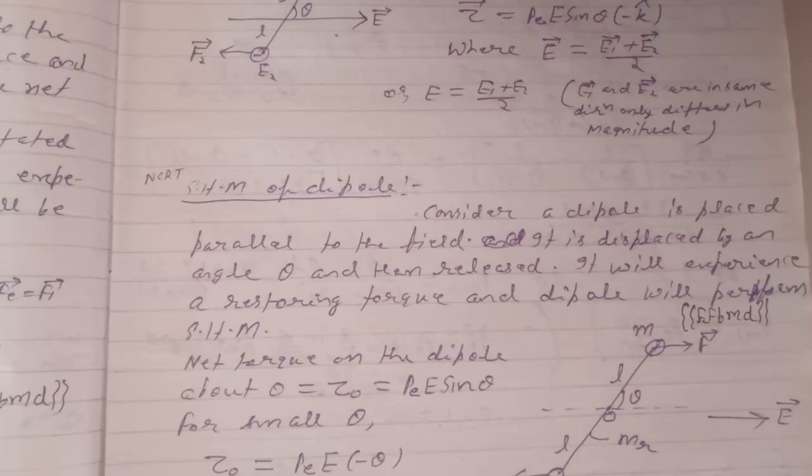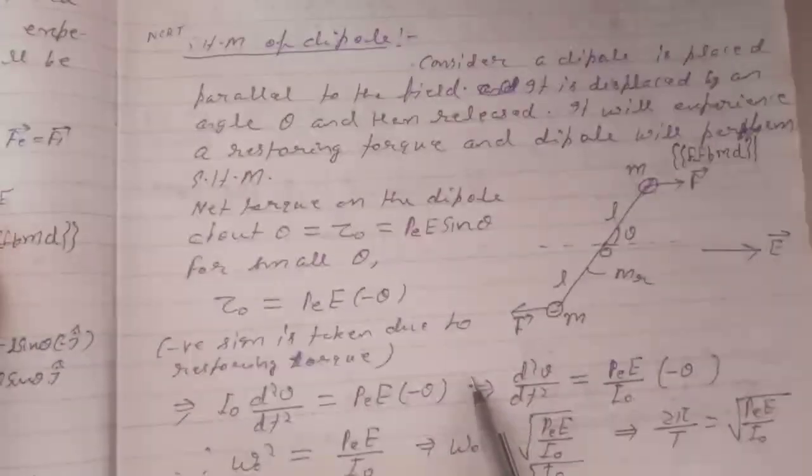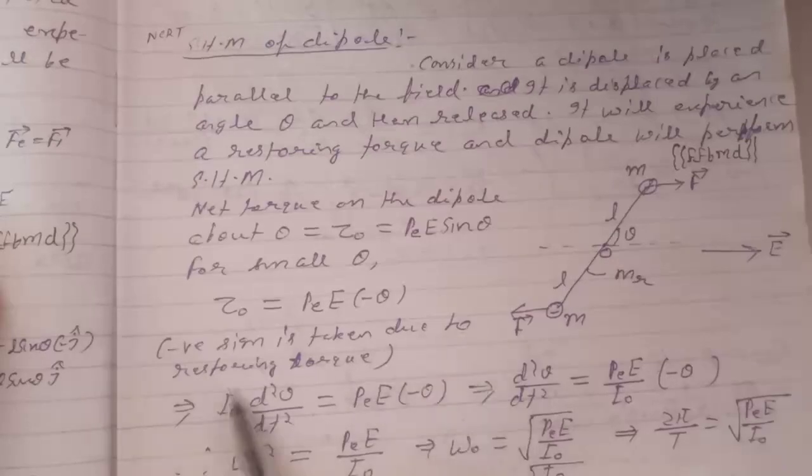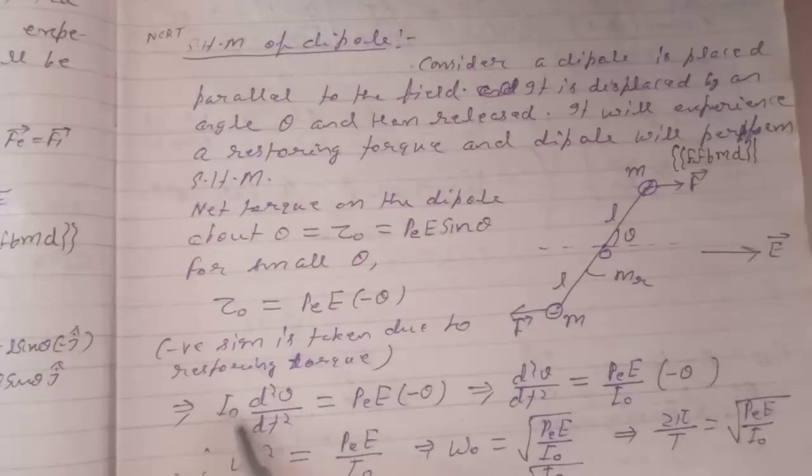And we know that torque is equal to I omega. So we have written I0 d2theta by dt2 equals P into minus theta. The negative sign is taken due to the restoring torque. Here I0 represents the moment of inertia and d2theta by dt square represents alpha.